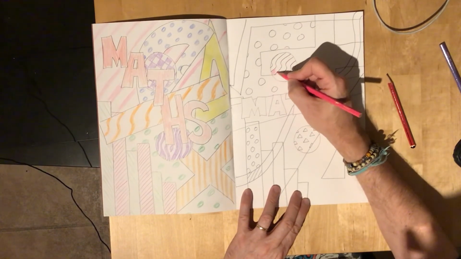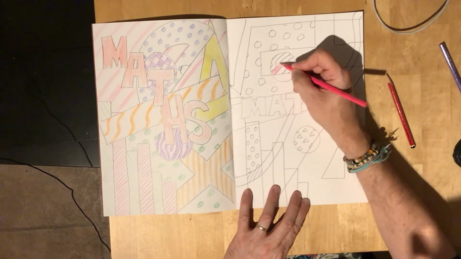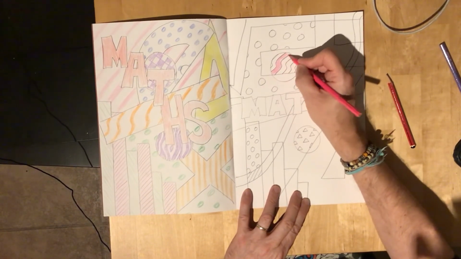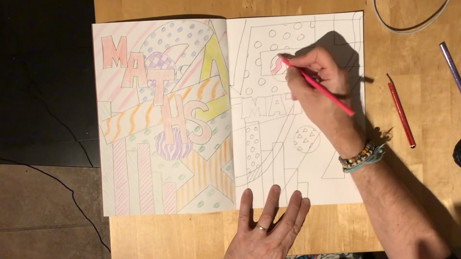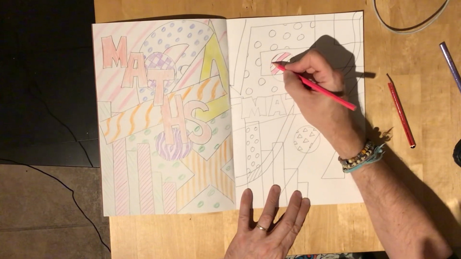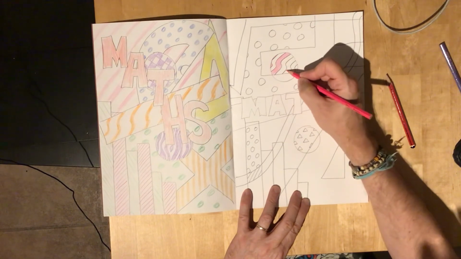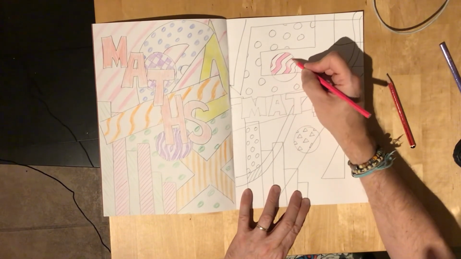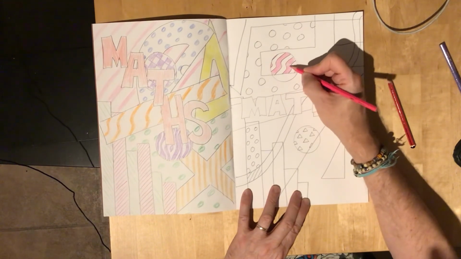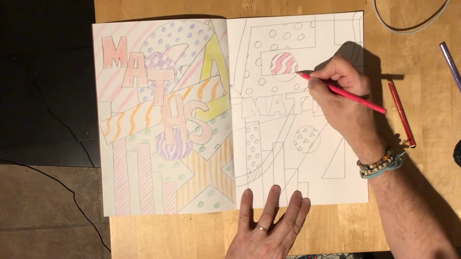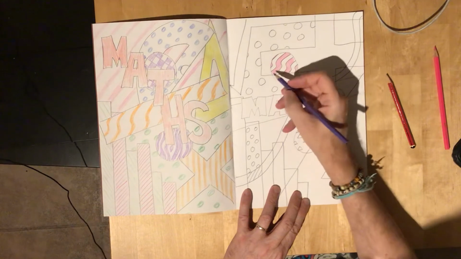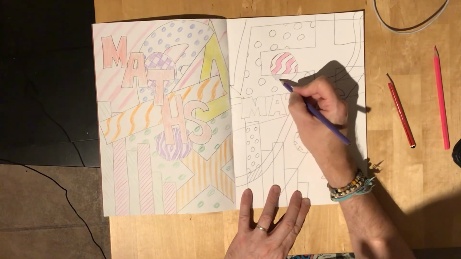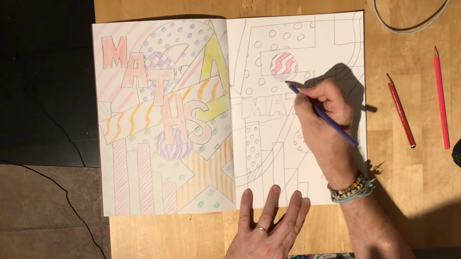In your final image, you're going to have a choice of what to use. It could be pencil crayon, it could be paint, it could be felt tip. That's going to be totally up to you. But as we're just doing a quick sketch, again, it doesn't have to be neat and tidy. We can just use crayon to add the decoration.